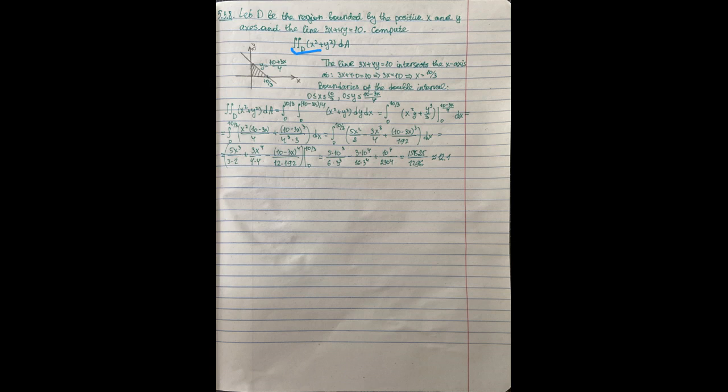So we need to figure out the limits of integration with respect to x and with respect to y. To do so, I draw the graph of these lines. So it's the positive x axis and positive y axis, which is over here, and the line 3x plus 4y is equal to 10. I just rewrite this function in this form so I can use it later, and this line is here.